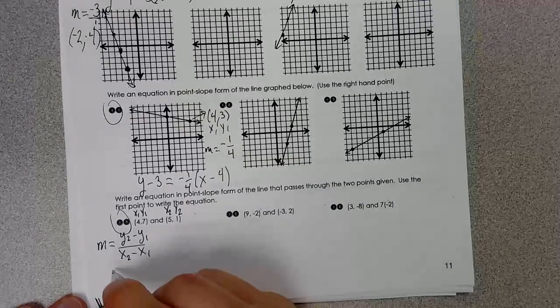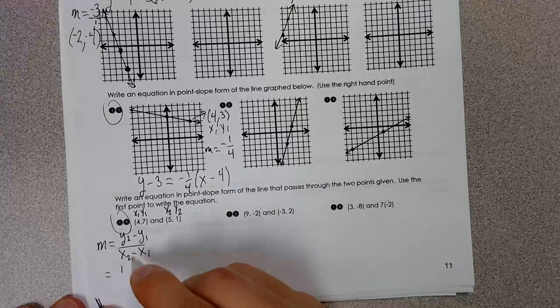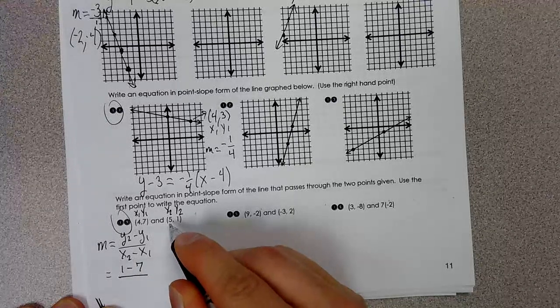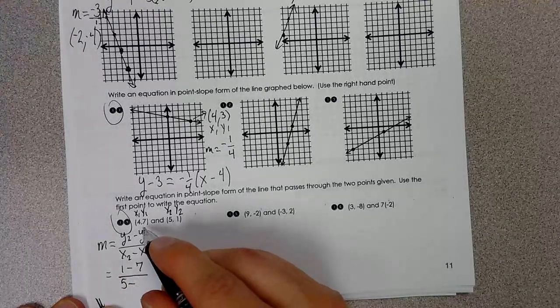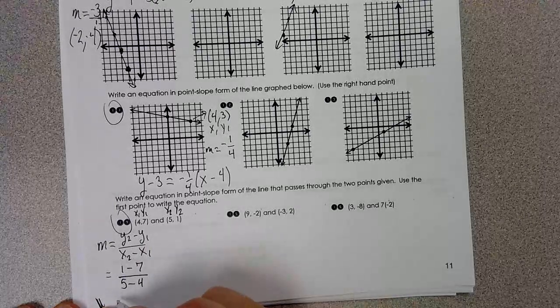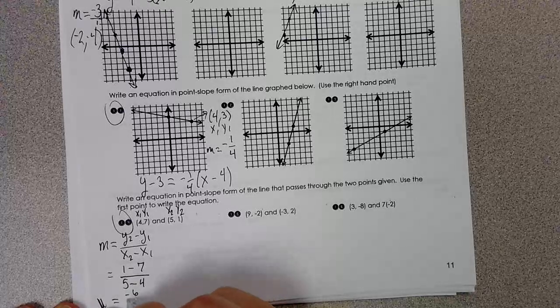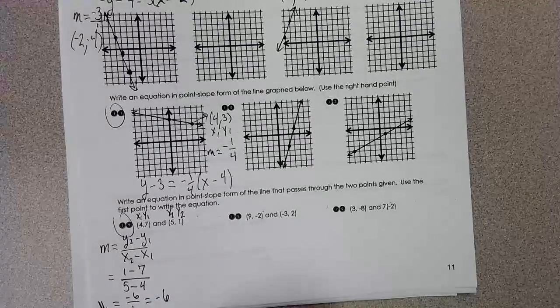From here, we plug in to our slope formula. y2 is 1 minus y1, which is 7, all over x2 is 5 minus x1, which is 4. Then all we have to do is say, what is 1 minus 7? It's negative 6 over 5 minus 4, which is 1, so just negative 6.